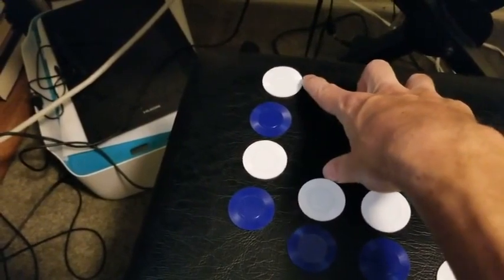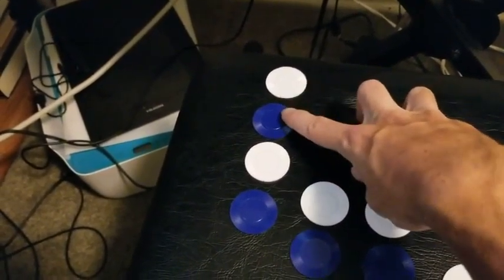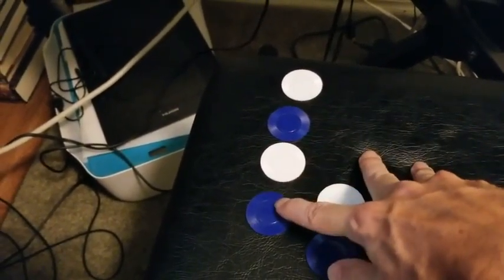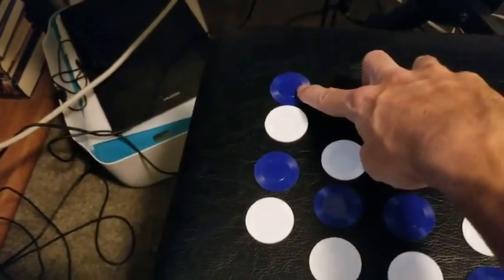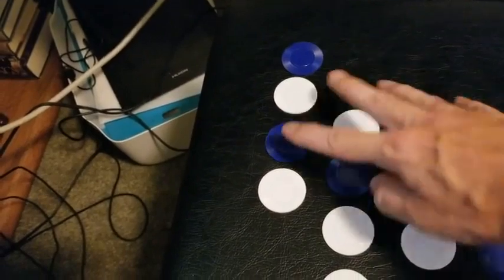Coming down, we have the fifth on the top, E, C sharp, A, and G sharp. Back to second inversion, we have C sharp, A, G sharp, E.